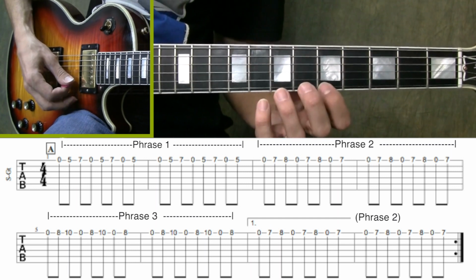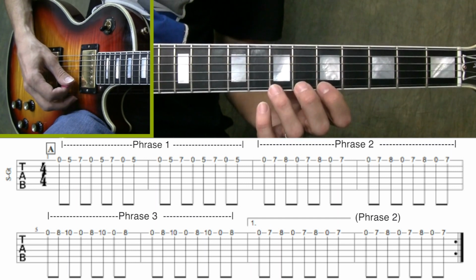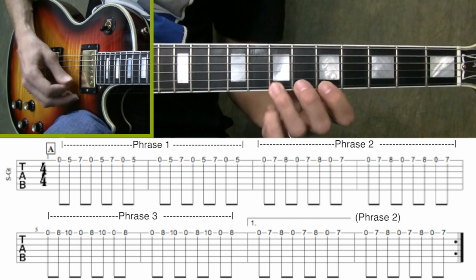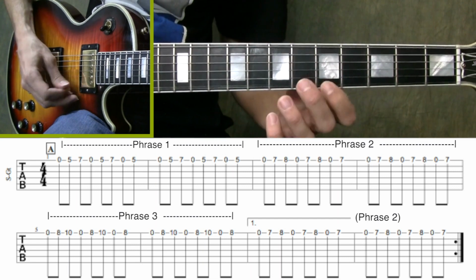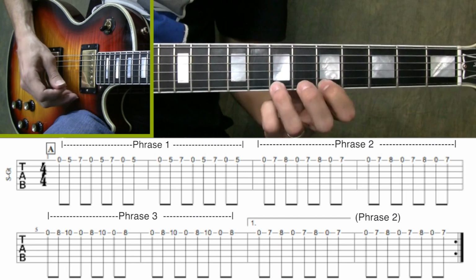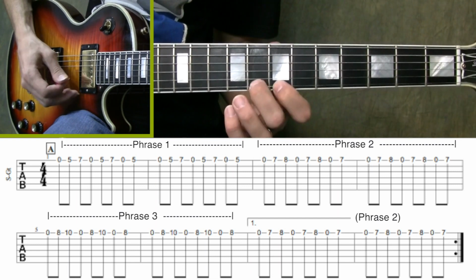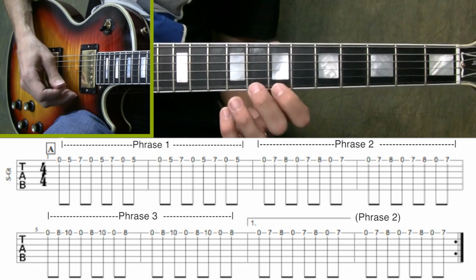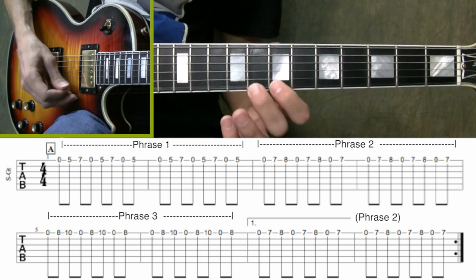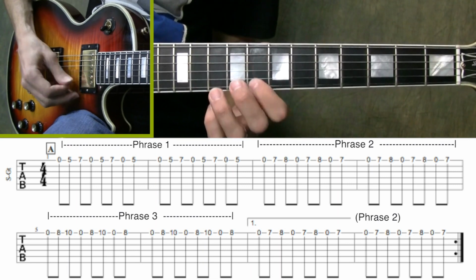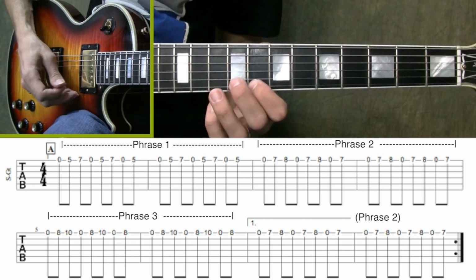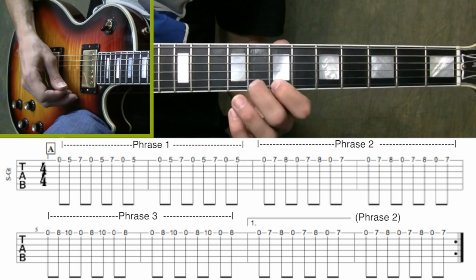So starting in the 5th position, we've got phrase 1. Phrase 2. Phrase 3. Back to phrase 2.